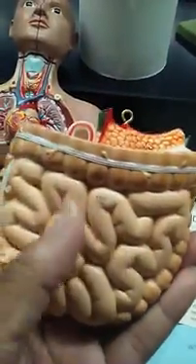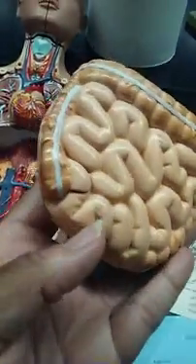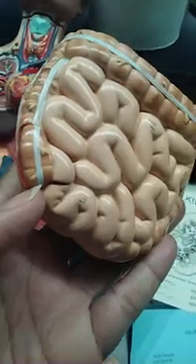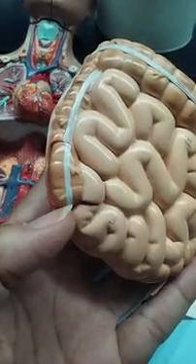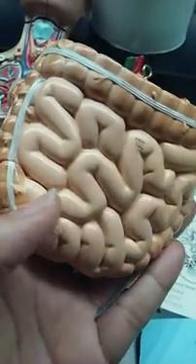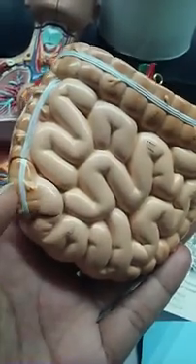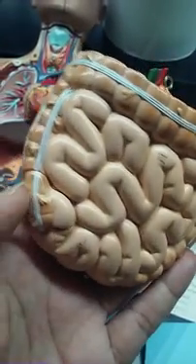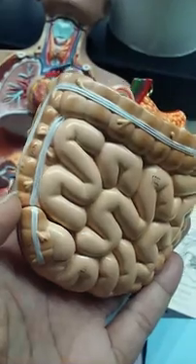So you follow the small intestines around, and then you come to the cecum of the large intestine. So here's where the small intestines meet the large intestines. See, we get a darker color.